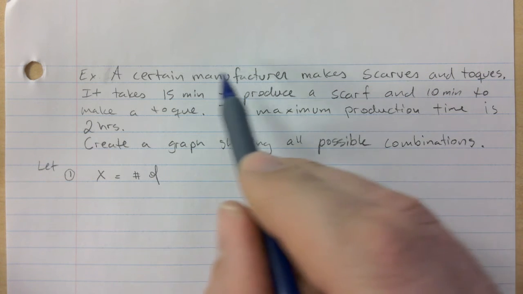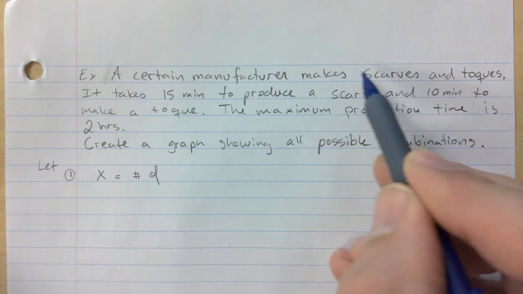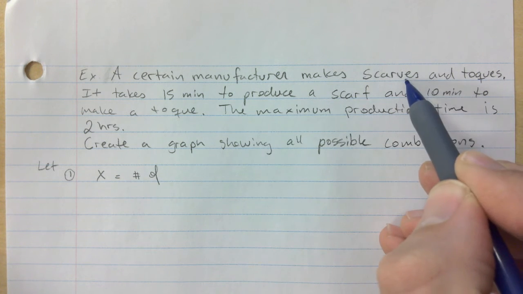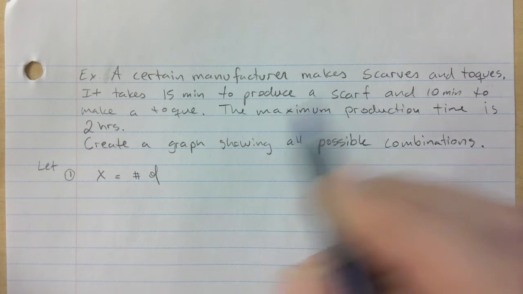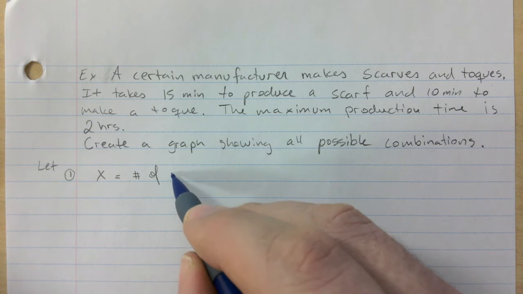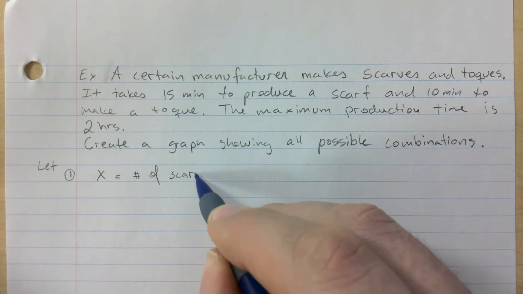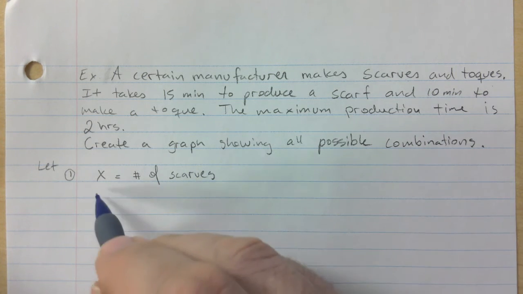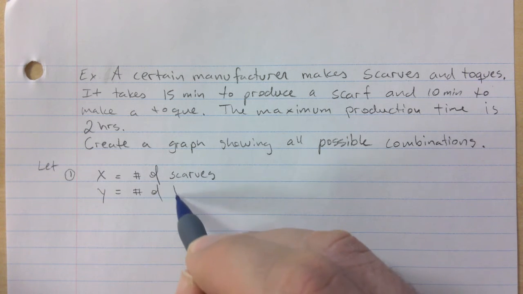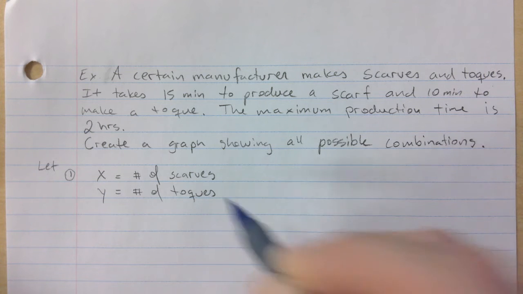Usually the first sentence gives it away. Like what are the two variables going to be? We know scarves and toques are talked about. So don't just put down scarves. X is the number of scarves that are being produced. And we'll let Y be the number of toques being produced.